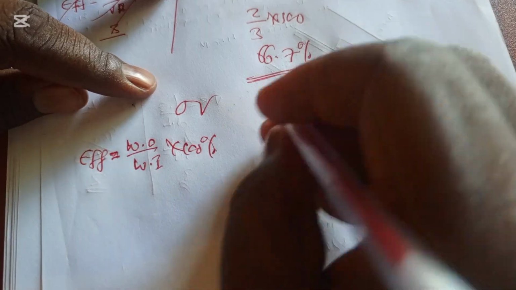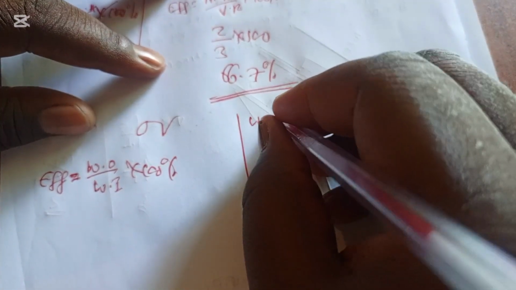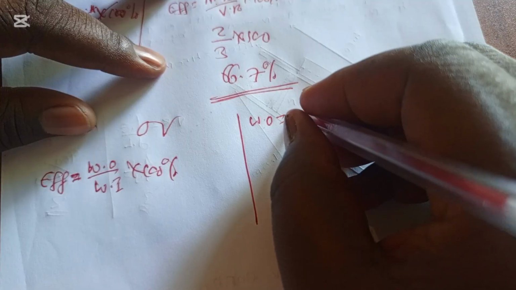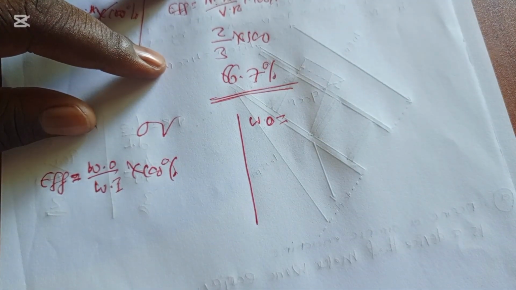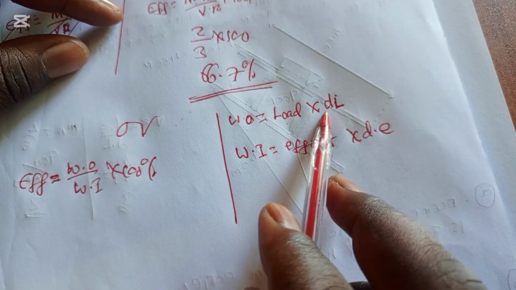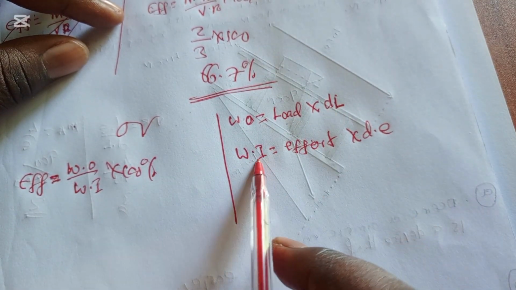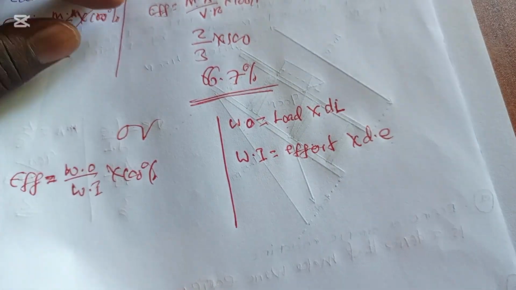So work output is equal to load times distance moved by load, and work input is the same as effort times distance moved by effort. So we check here.